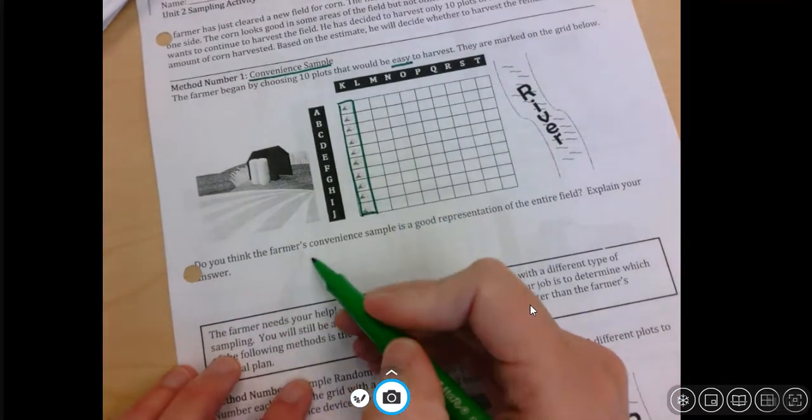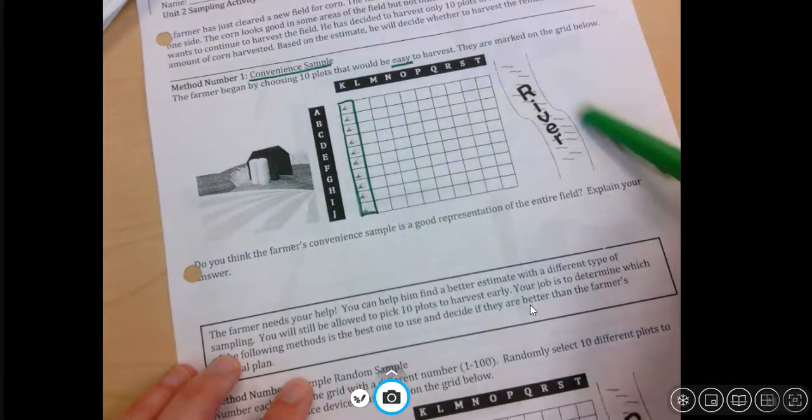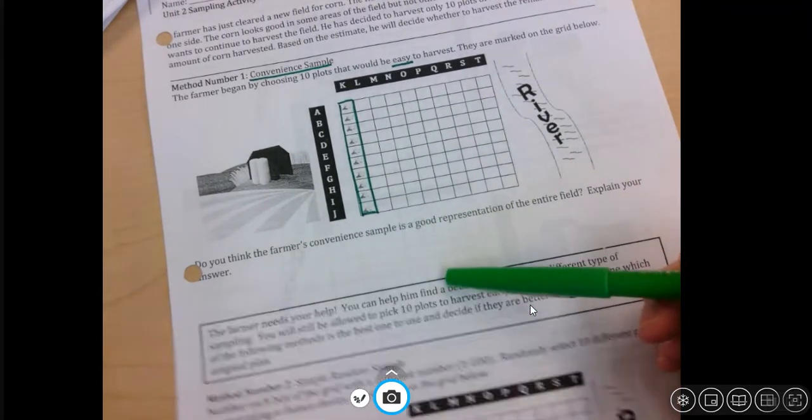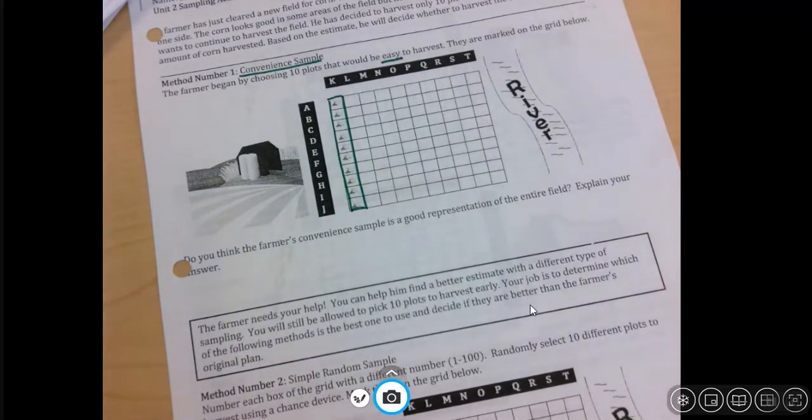All right, do you think the farmer's convenient sample is a good representation of the entire field? Explain your answer. So if you think no, like Hussein, then write no and explain why. And if you think yes, it is, then write yes and explain why. And I'm going to pause for a minute for you to write, and then we'll go over your answers. So the question is, do you think the 10 plots the farmer chose is a good representation of the entire field? And explain why or why not.